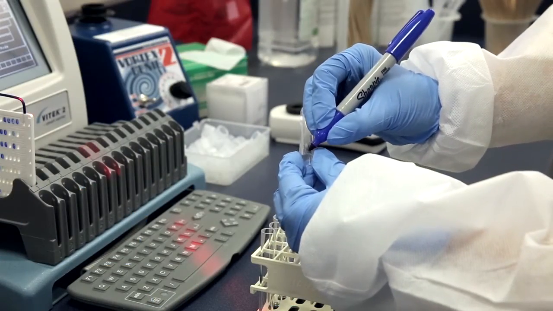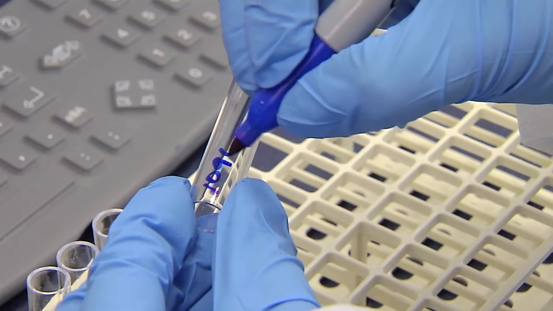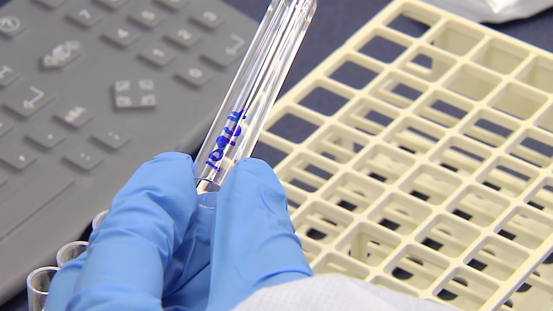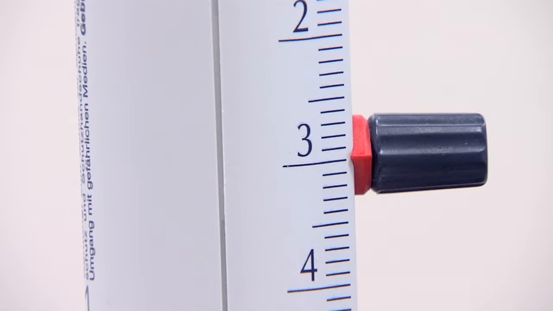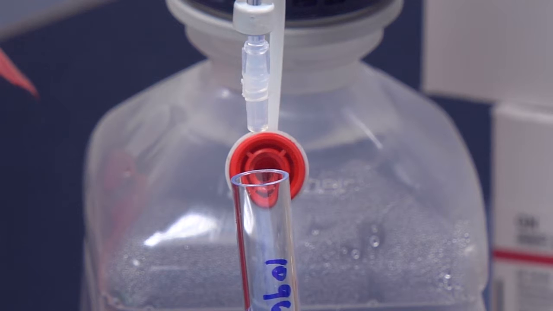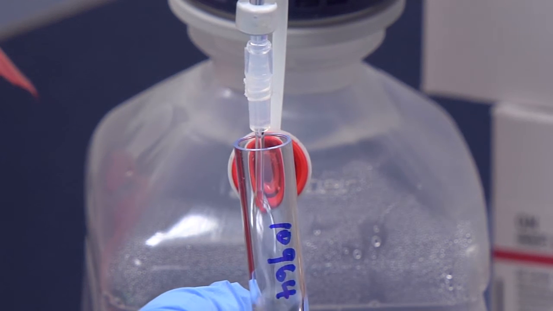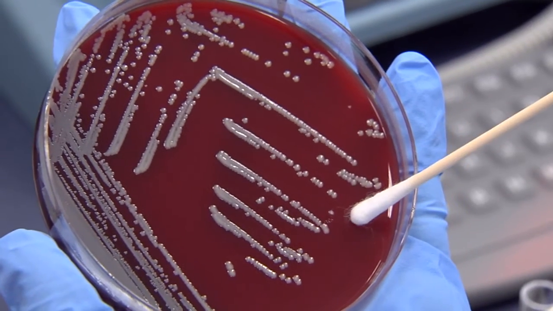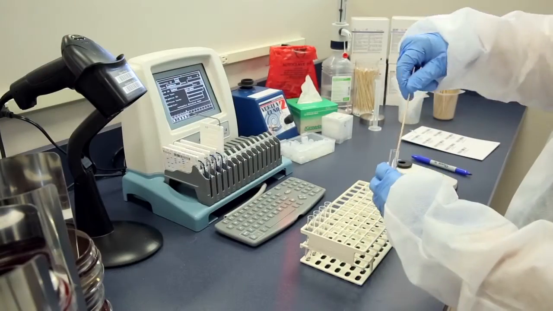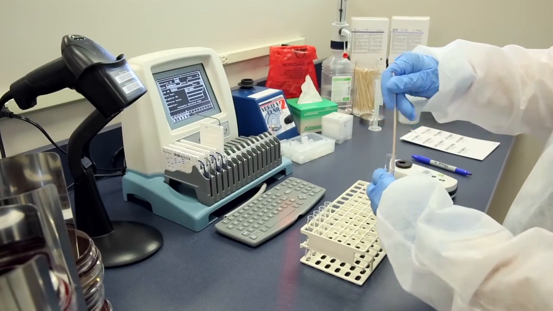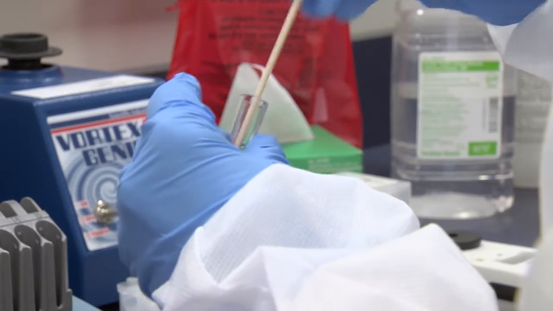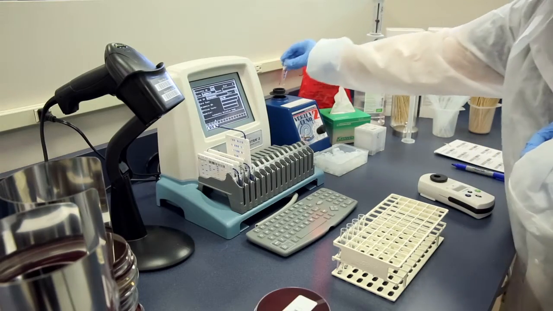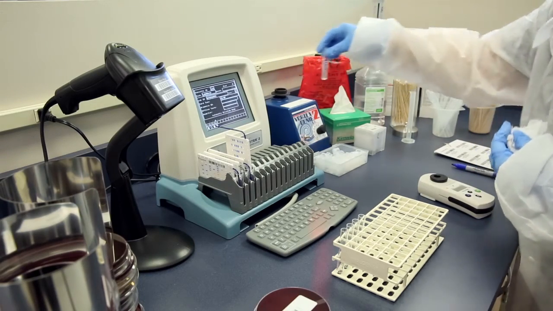If required by your standard operating procedure, label the top third of a 12 by 75 mm clear polystyrene tube with the accession number. Using the dispense set, dispense 3 milliliters of 0.45 to 0.50% saline into the tube. Use a sterile stick or swab to transfer morphologically similar colonies to the saline tube. Avoid picking up any agar with the stick or swab. Mix well to prepare a homogeneous suspension. Although optional, capping the tube and using a vortex is often helpful.